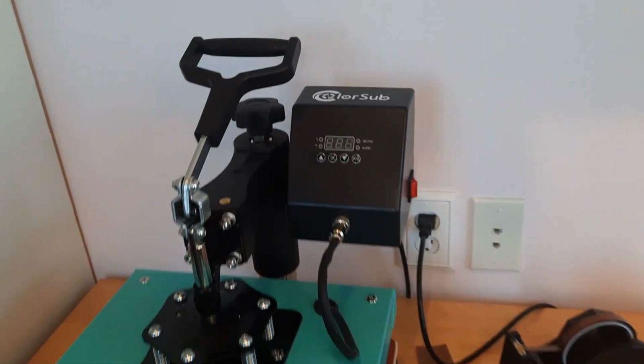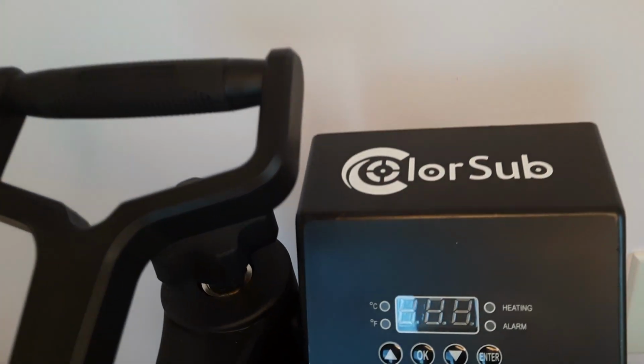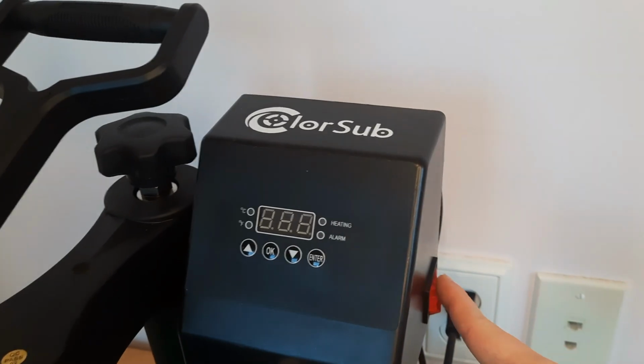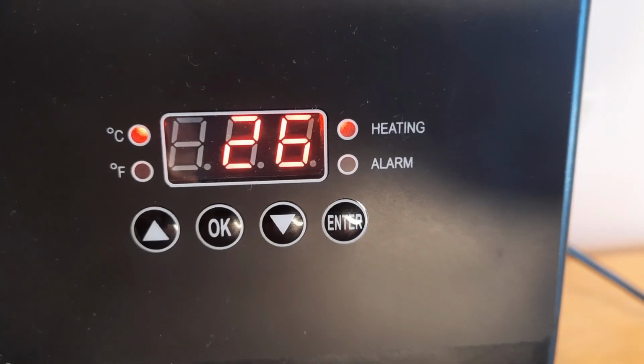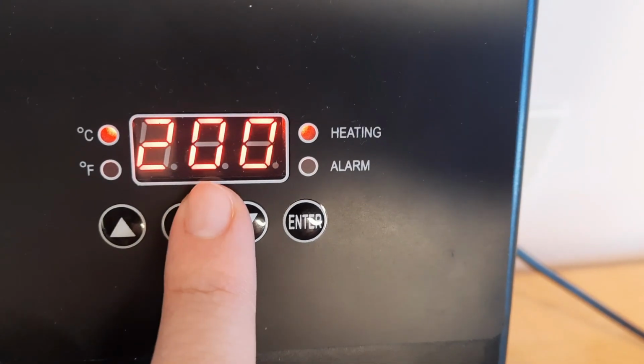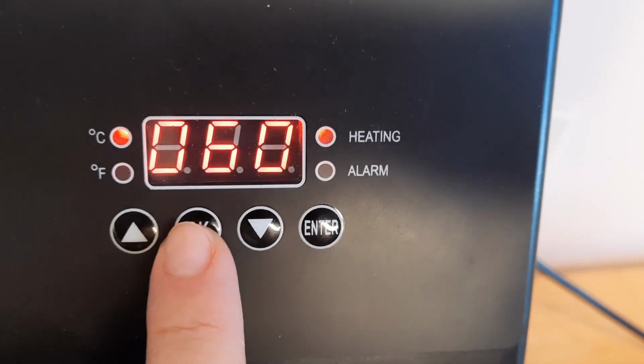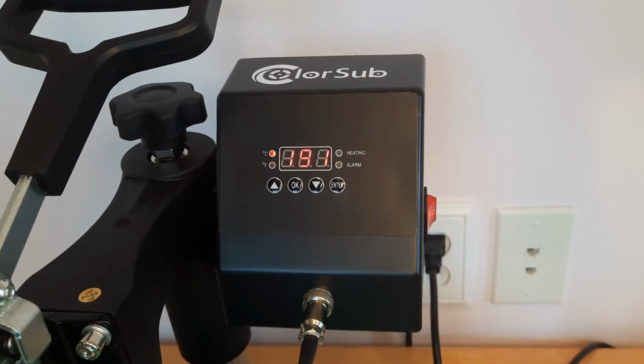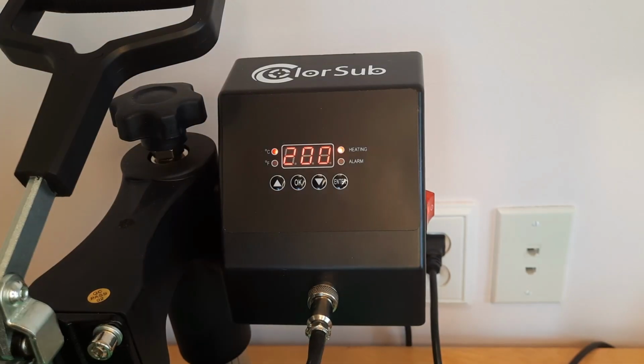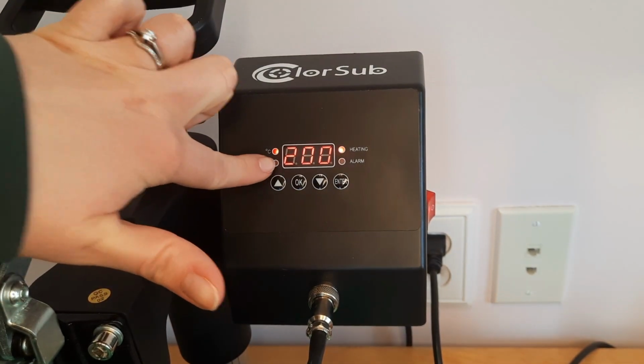Now it's time for the final step. I'm using the ColorSub heat press. Turn the machine on. You can see the temperature begin to rise immediately. I have the temperature set to 200 degrees Celsius and the timer set for 60 seconds. I'll leave a link in the description on how to change the settings. Once you reach 200 degrees, it's ready for use.